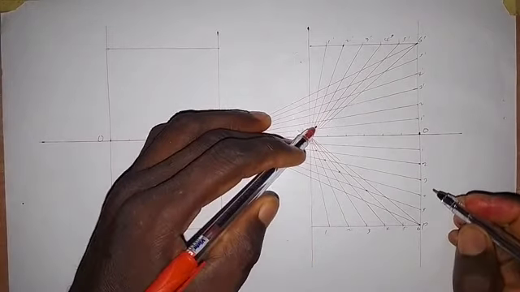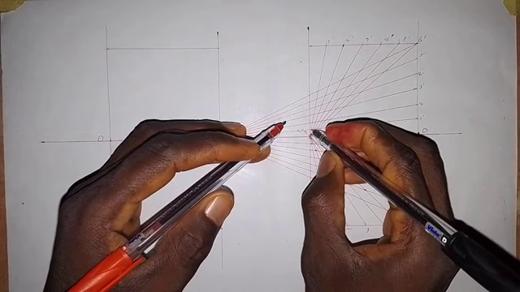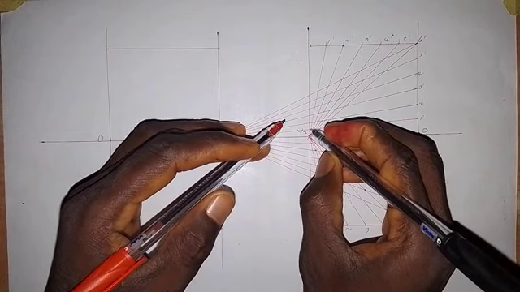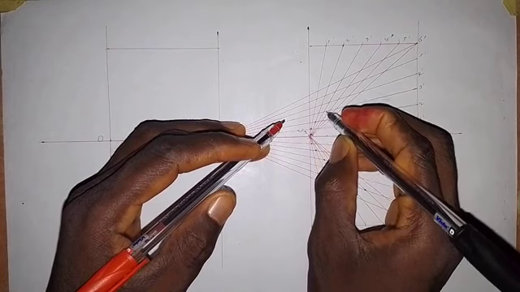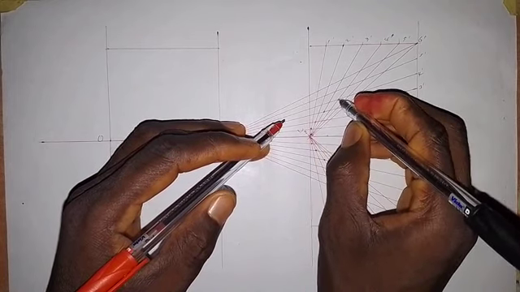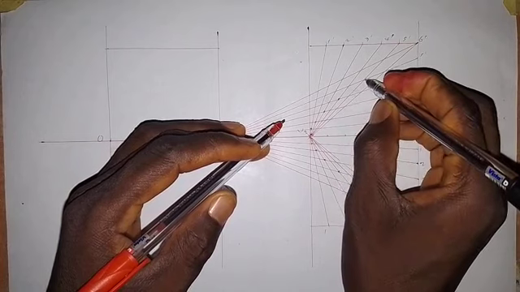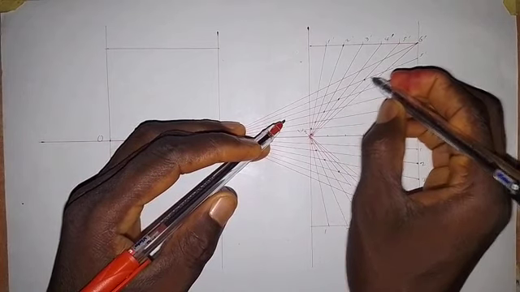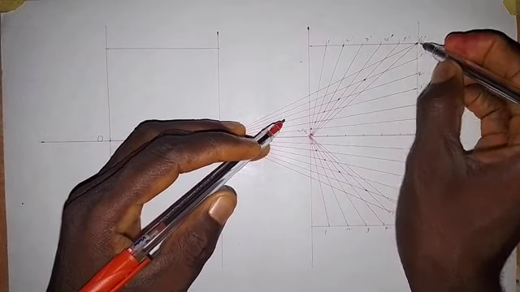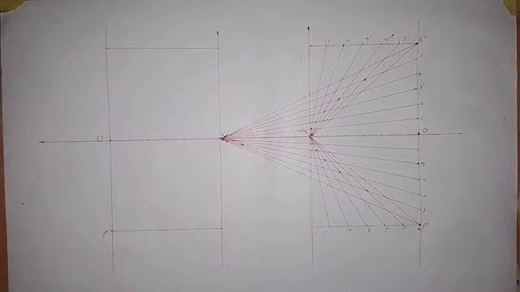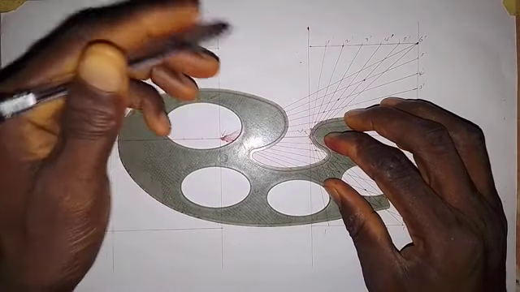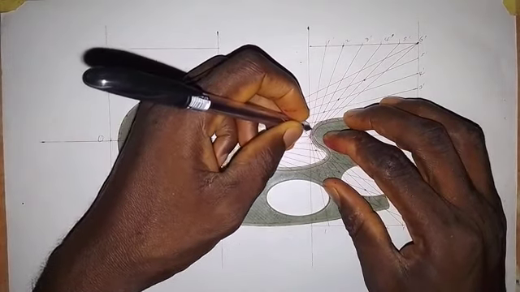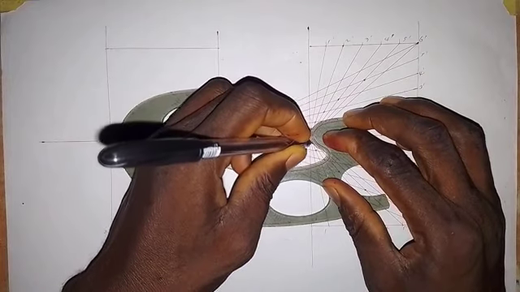So let's take this one. This is where we have 1. And this is 2. Here we have 3. This is 4. This is 5. And here we have 6. So I follow the numbering. Don't just think I did it without following what I've established. So next we take our French curve and we join these points together like this.